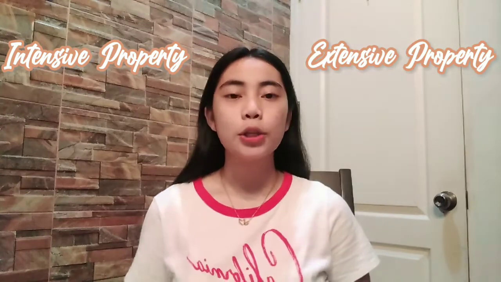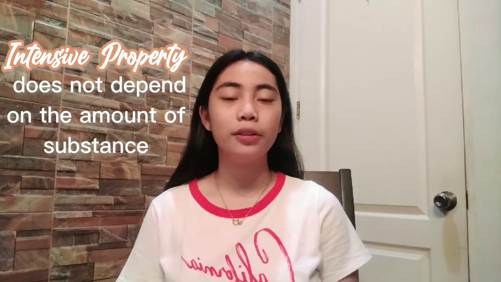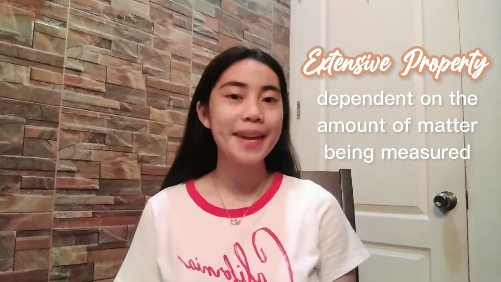Under the physical property, we also have 2 categories. These 2 categories are the intensive property and the extensive property. Before we further discuss the physical property of matter, let's proceed muna sa ating intensive and extensive property. So first, what is intensive property? Intensive property does not depend on the amount of substance, while on the other hand, the extensive property is dependent on the amount of substance being measured.